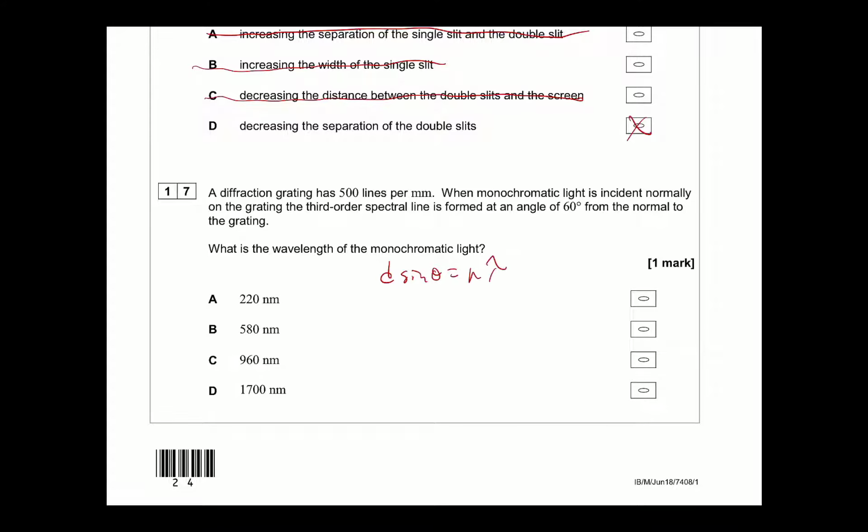Just remember that this 500 lines per millimeter is 1 over d. So sine of 60 is equal to 3 lambda times 500.